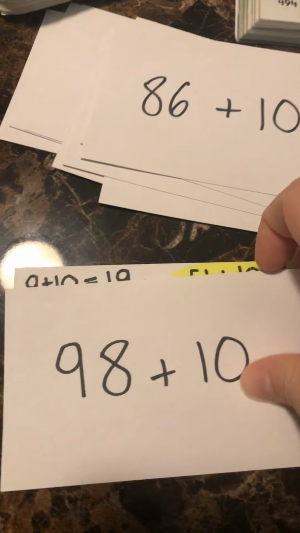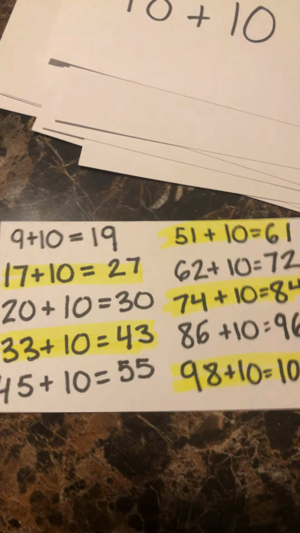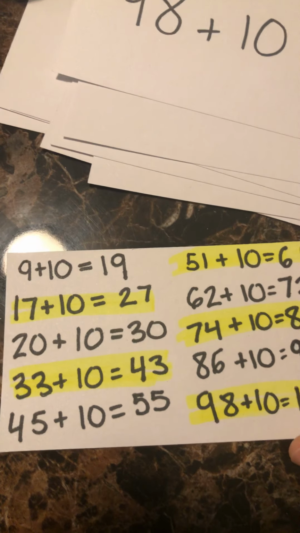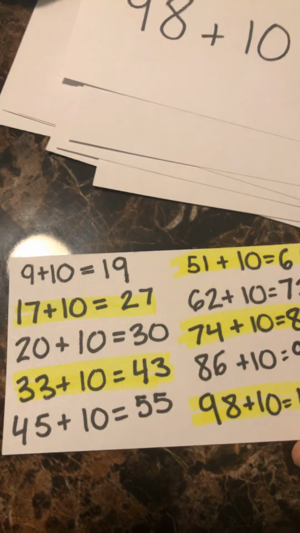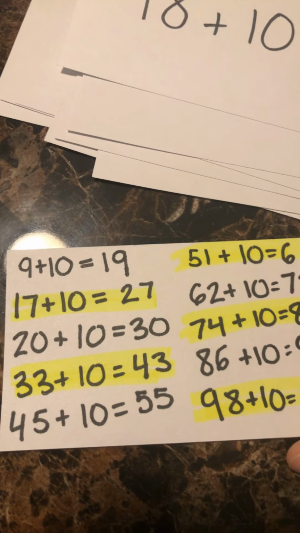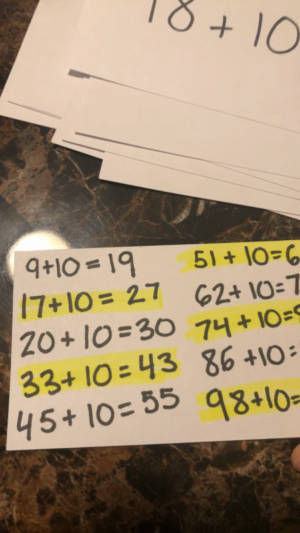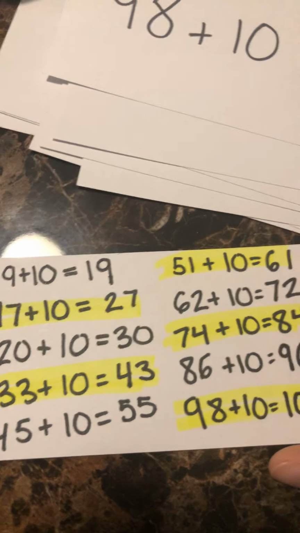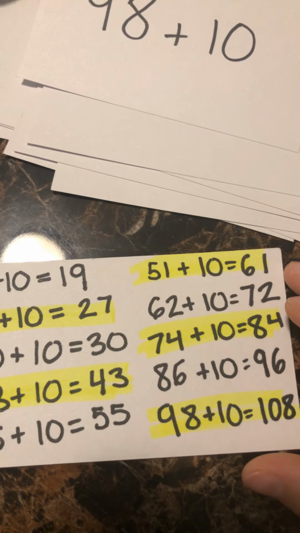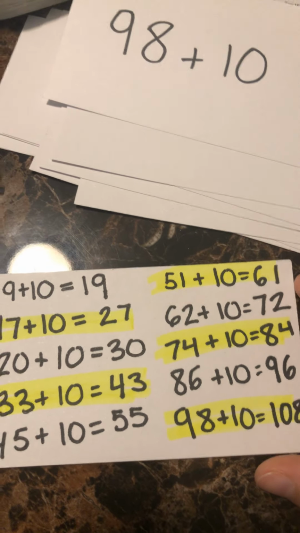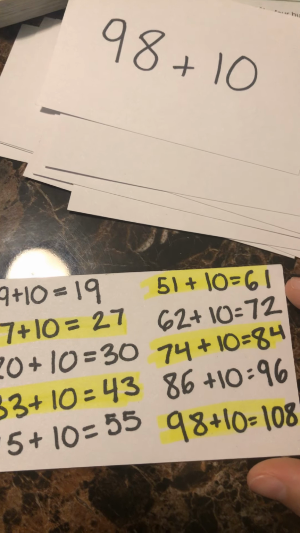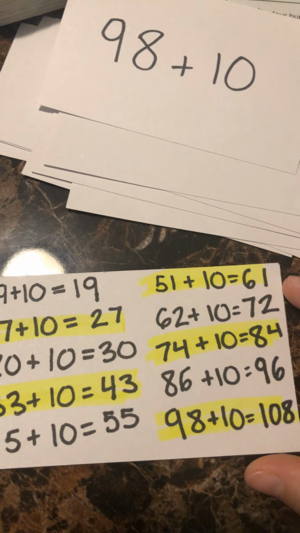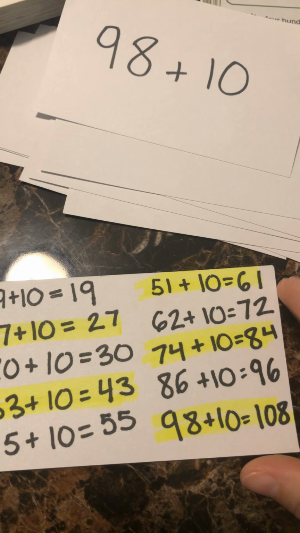All right, friends, check your answers. 9 plus 10 is 19. 17 plus 10 is 27. 20 plus 10 is 30. 33 plus 10 is 43. 45 plus 10 is 55. 51 plus 10 is 61. 62 plus 10 is 72. 74 plus 10 is 84. 86 plus 10 is 96. 98 plus 10 is 108.